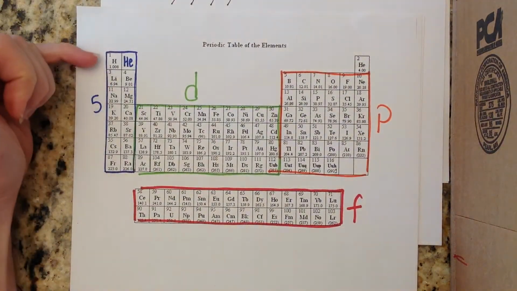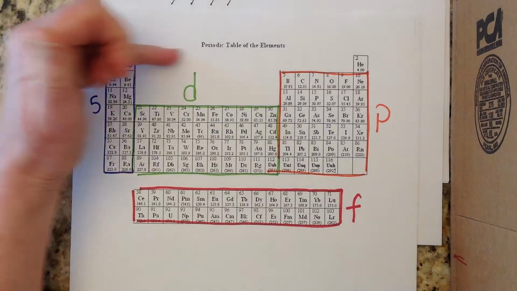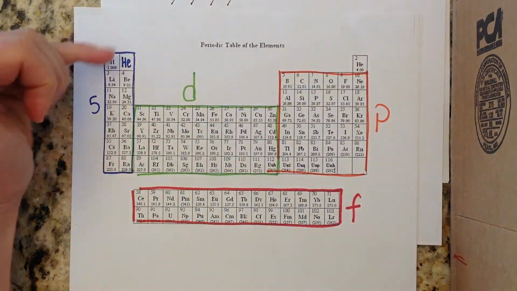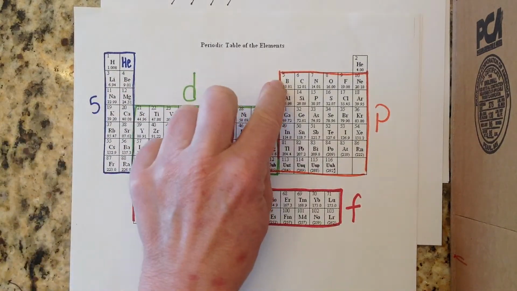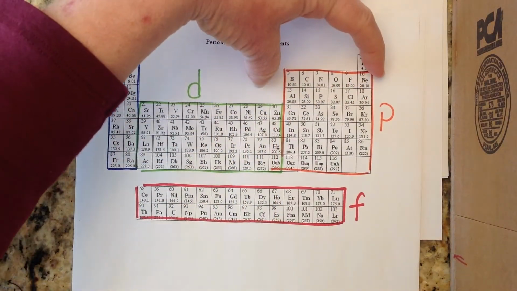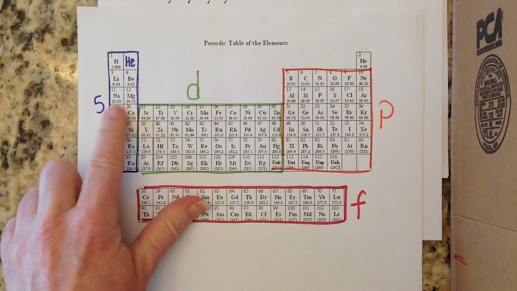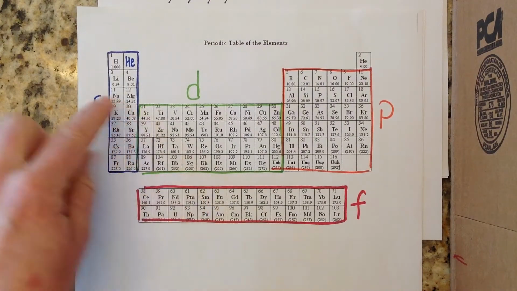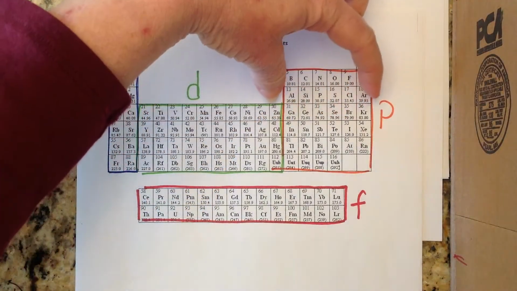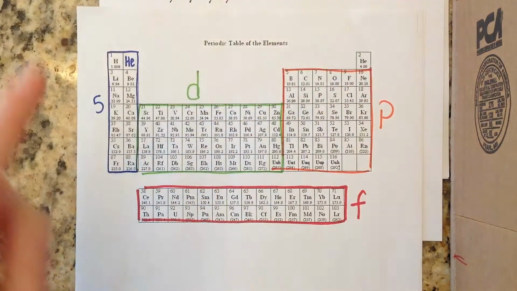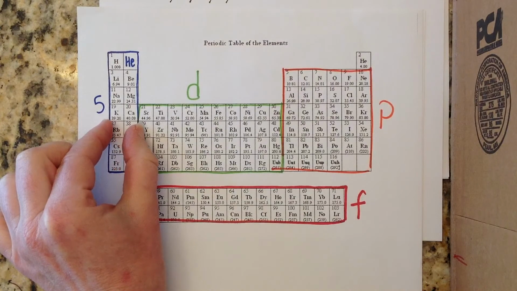So you're going to start with 1s2. Nothing else left on row 1. So now you go down to 2s2. Keep going. 2p6, 3s2. Keep going. There's a little more over here. 3p6. Not there yet. 4s2.